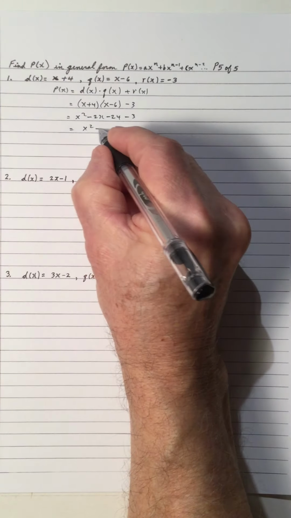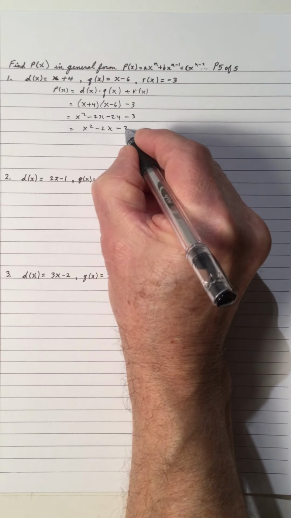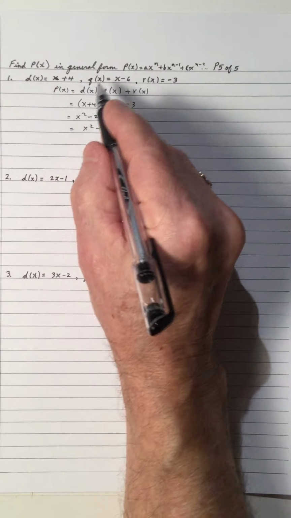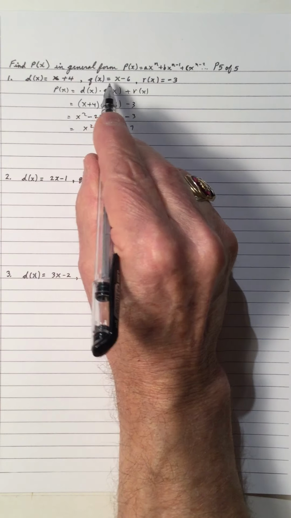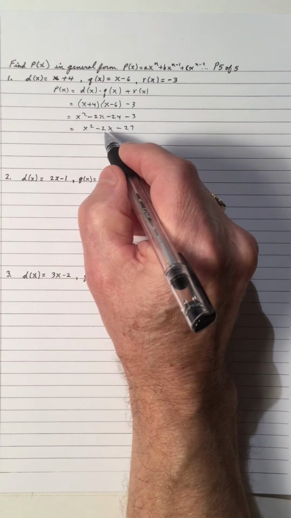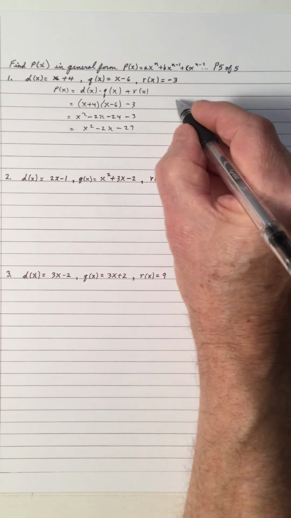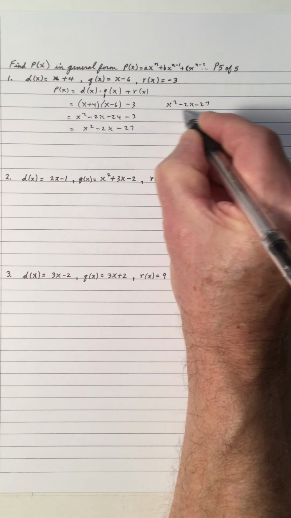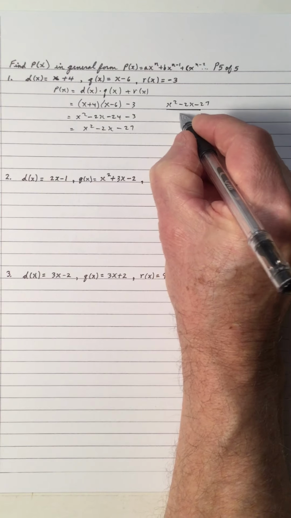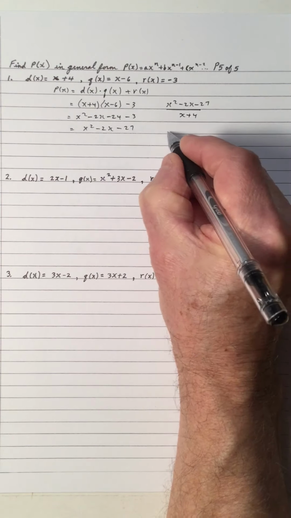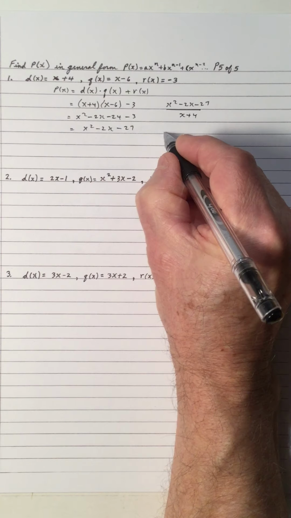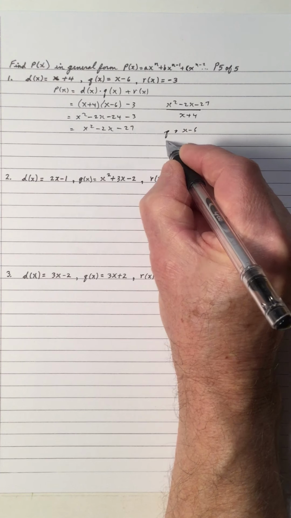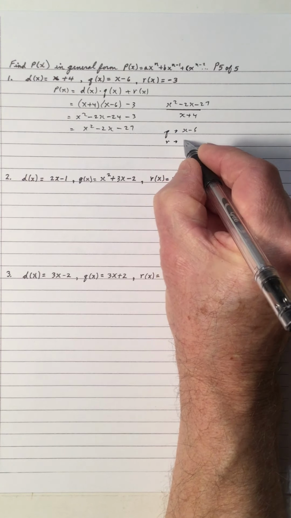Excuse me. So it simplifies. That's the polynomial p of x. So if you multiply the divisor by the quotient, add on the remainder, you get the polynomial. So if you reversed it, if I took the p of x and divided by the divisor, then I would get the quotient. If I divided that out, I would get x minus 6, and I would get a remainder of negative 3.